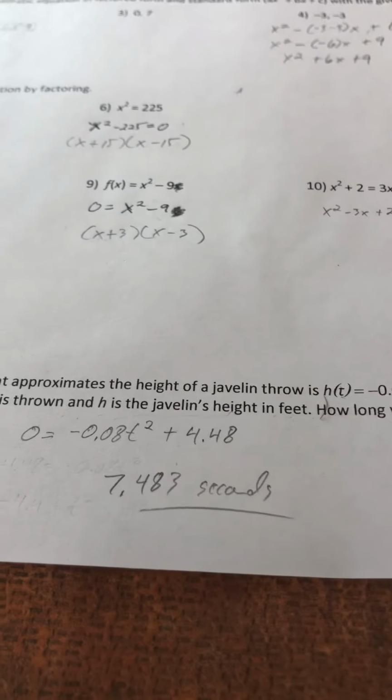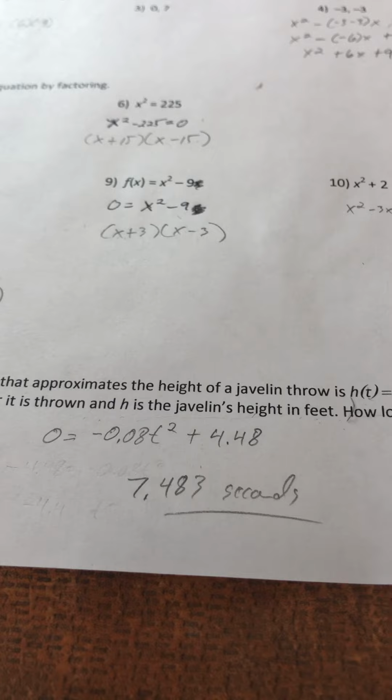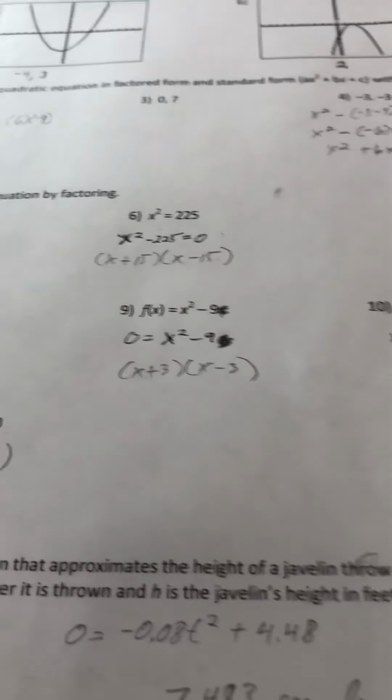So take that for what it is and check it out. We'll see if it's wrong tomorrow. I'm pretty sure that's what they wanted for that one for number 14.